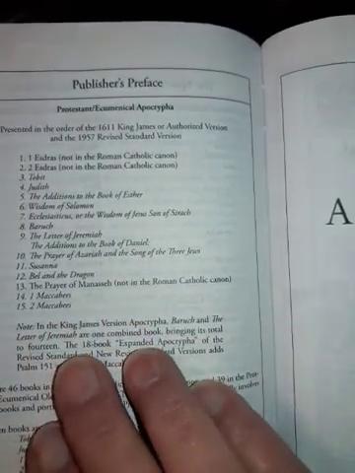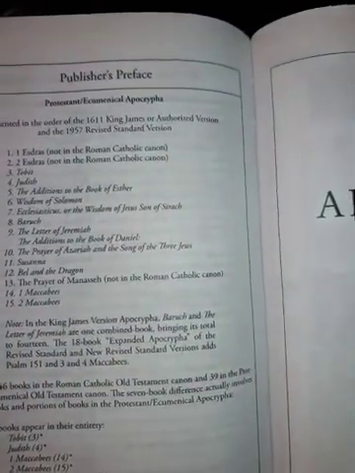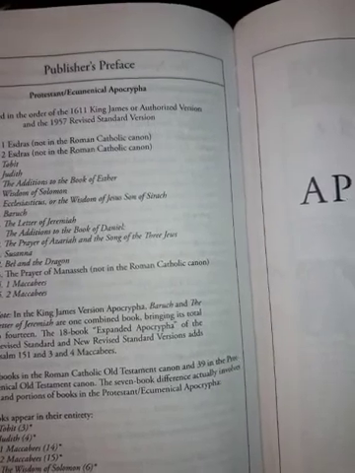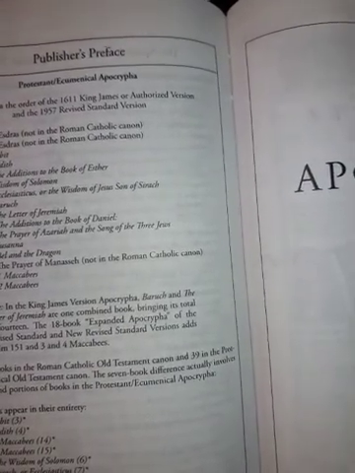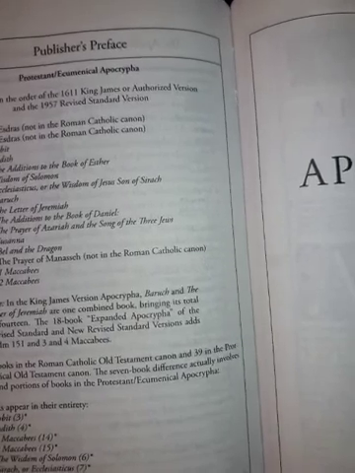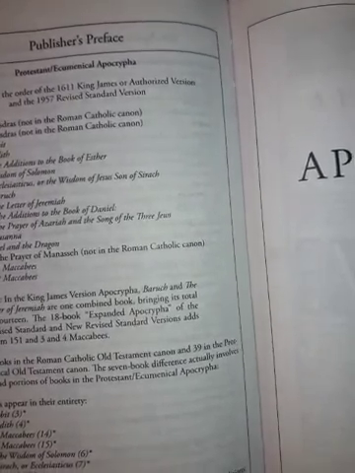2 Maccabees, note to the King James Version Apocrypha, Baruch and the letter of Jeremiah are one combined book, bringing its total up to 14.